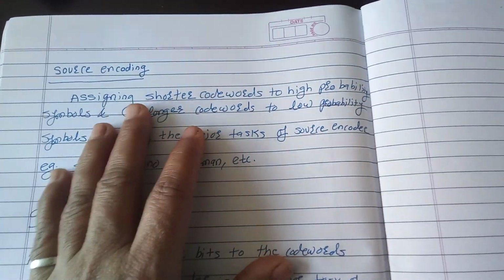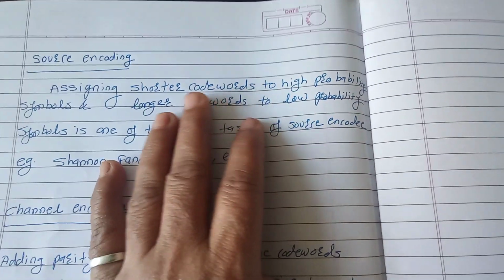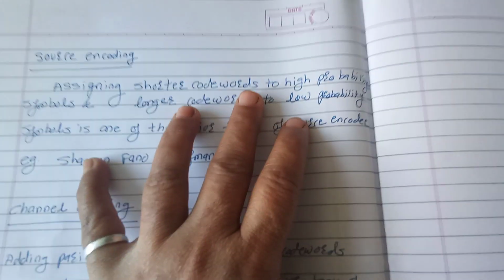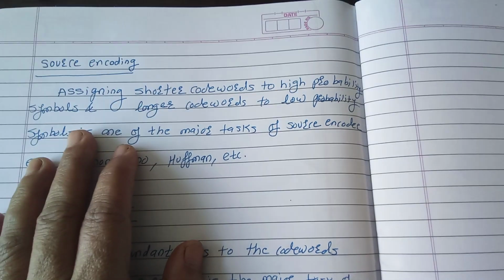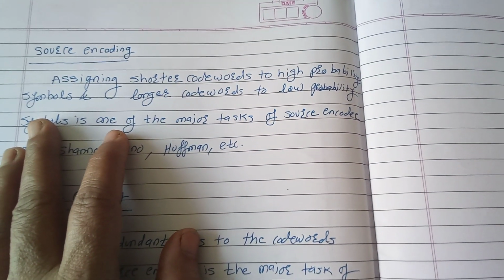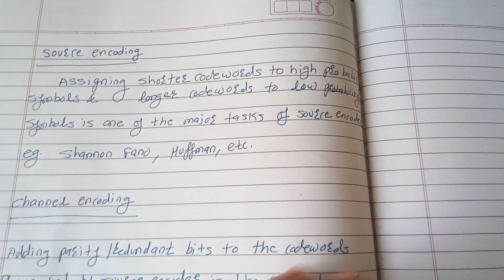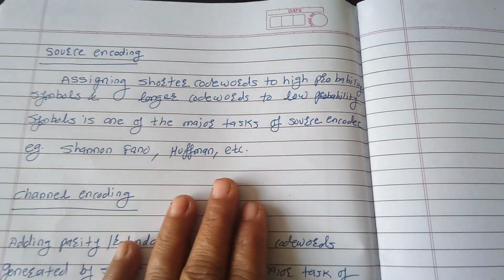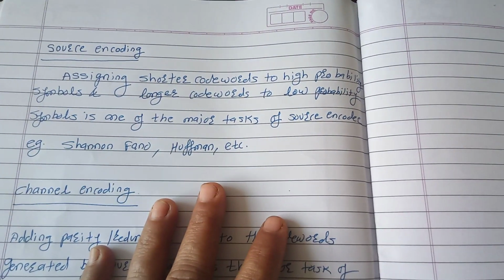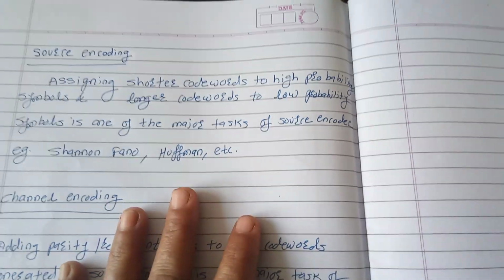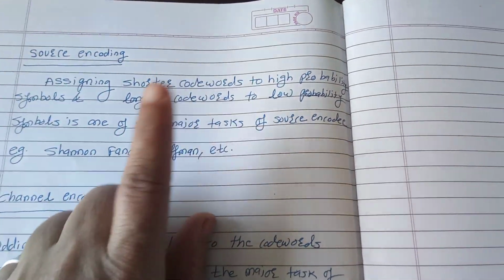So they are assigned shorter code words or fewer bits, because they don't carry too much information, as well as they are frequently occurring. So, to make proper use of the bandwidth, they are assigned shorter code words.